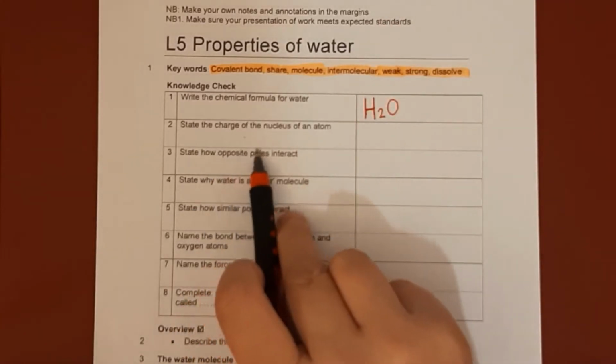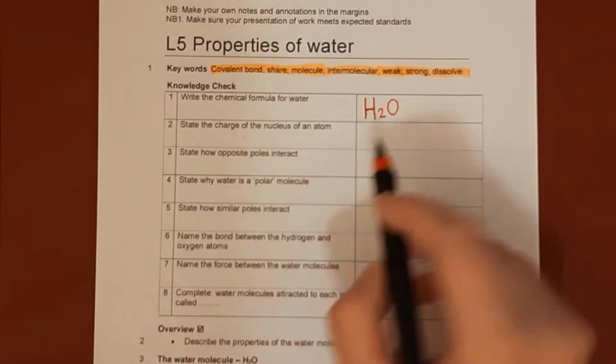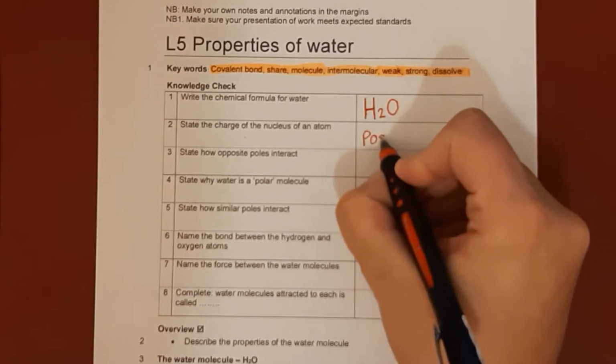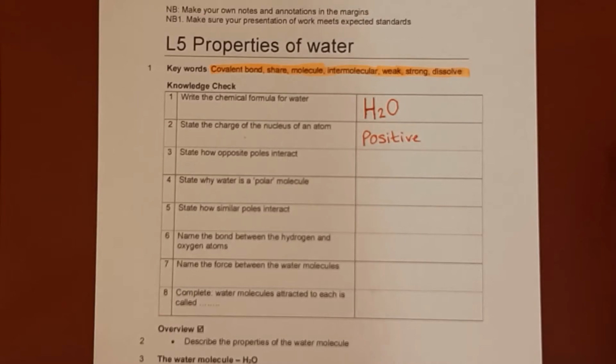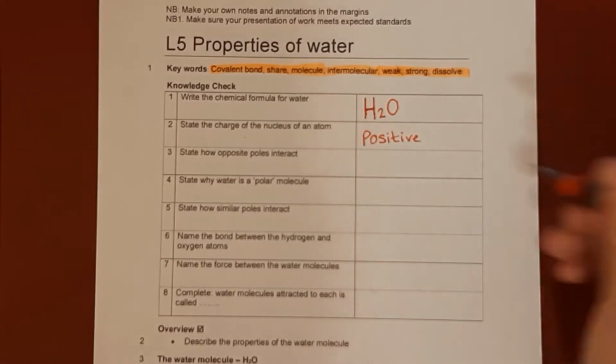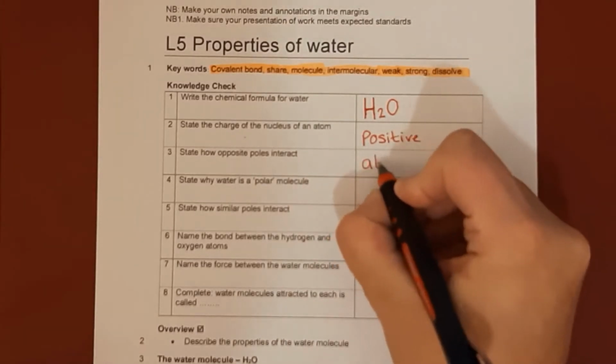The charge on the nucleus of an atom, so the nucleus of an atom is positive, and that is because it contains protons, which are positively charged, and neutrons, which do not have a charge. Opposite poles attract.